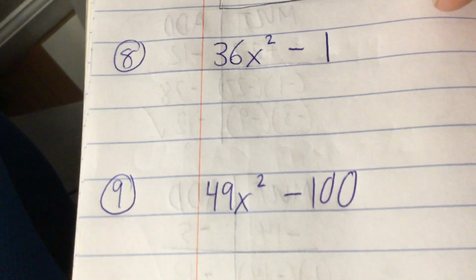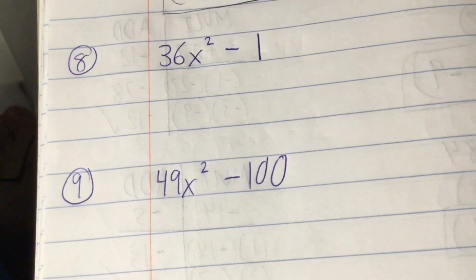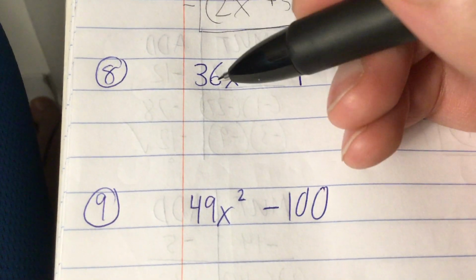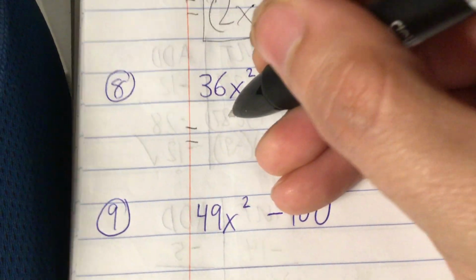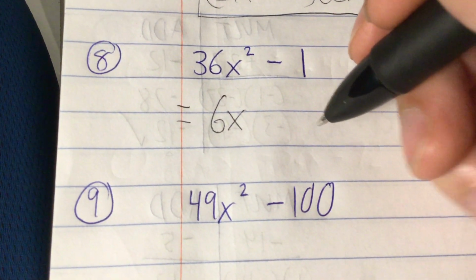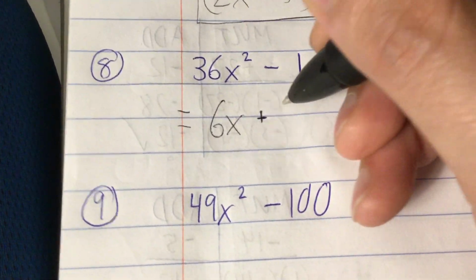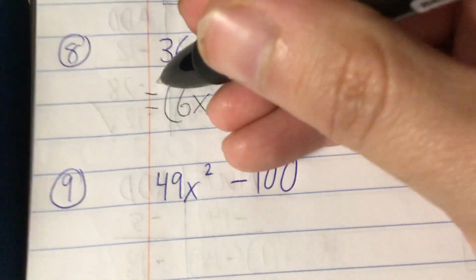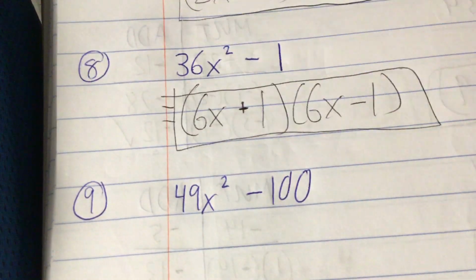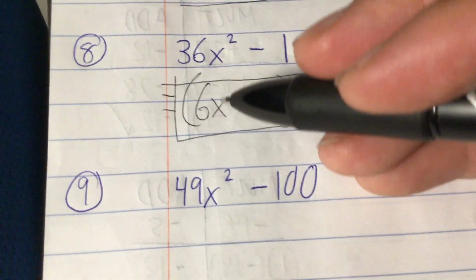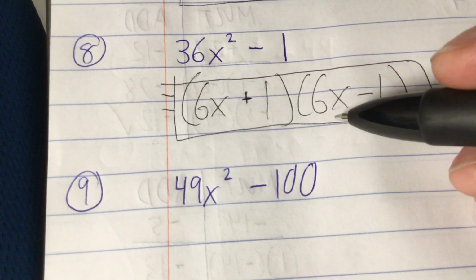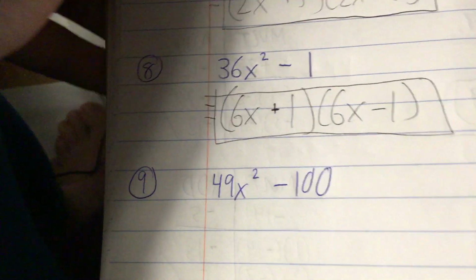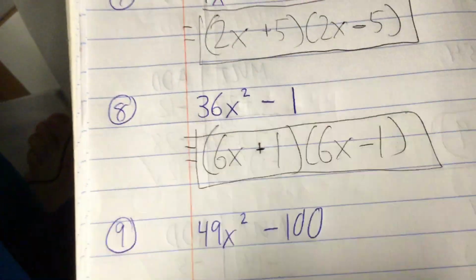So let's take a look at number 8 and number 9. See if you have a good guess as to what these can factor into. Well, the square root of 36x squared is 6x, and the square root of 1 is 1. So why don't I break this down into conjugates? 6x plus 1, 6x minus 1, and if you don't believe me, you can FOIL it out for yourself. 36x squared minus 6x plus 6x minus 1. The middle terms cancel out. 6x minus 6x. They eliminate and form the difference of 2 squares.